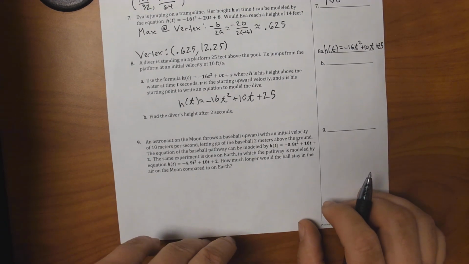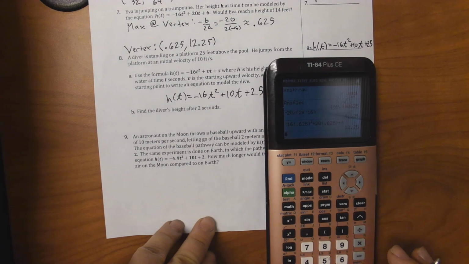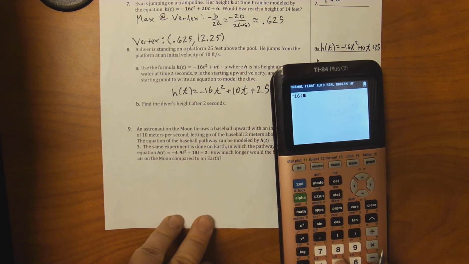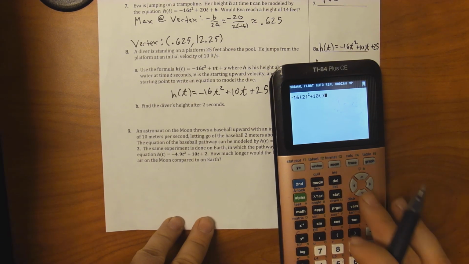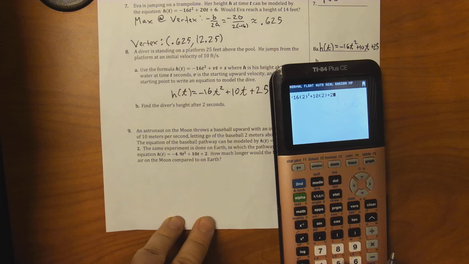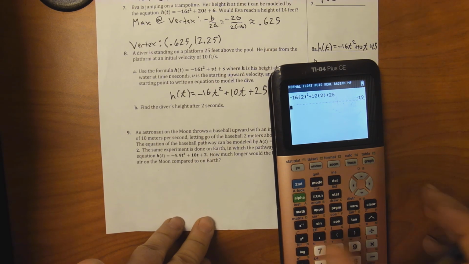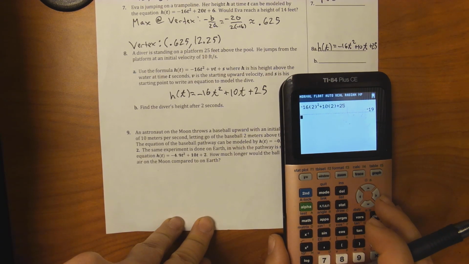And then find the diver's height after 2 seconds. So what we're going to do there is plug in 2 into our equation. So negative 16 times 2 squared plus 10 times 2 plus 25. And that would be, let's see here, we have an error. What did I mistype in? Negative 16 times 2 squared plus 10 times 2 plus 25.